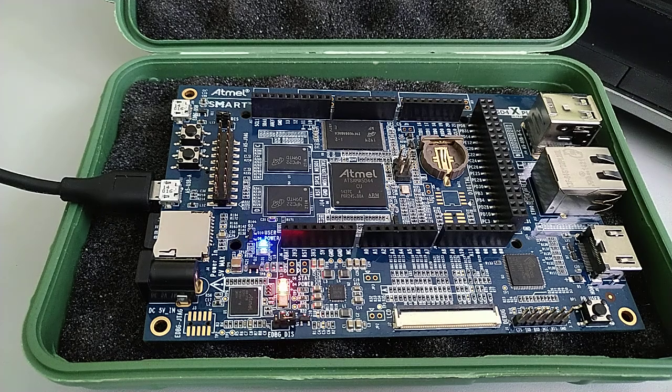Today we got the SAMA5D4 Xplained board. It uses the Cortex-A5 microprocessor, and today we will create a C project for it, and we will put it in the internal SRAM because the program will be quite small, so it will fit there. So let's get started with creating the project.